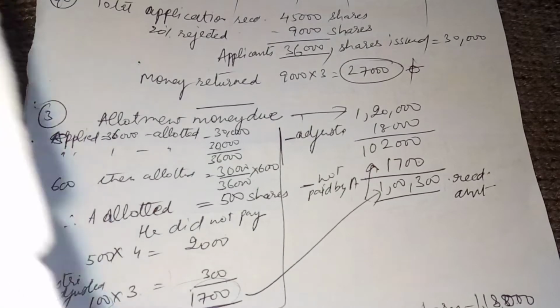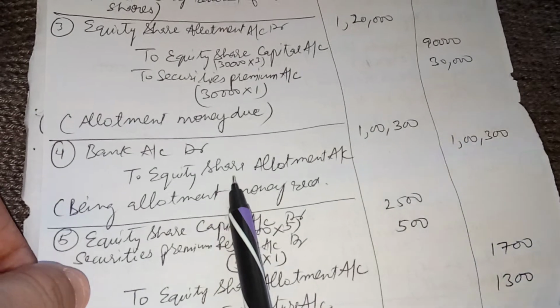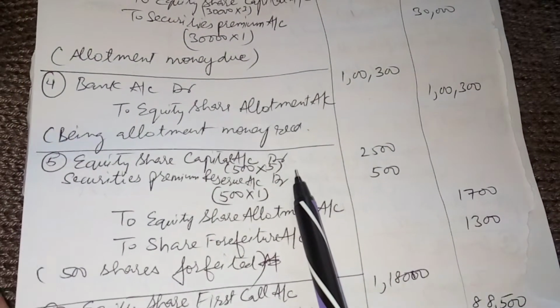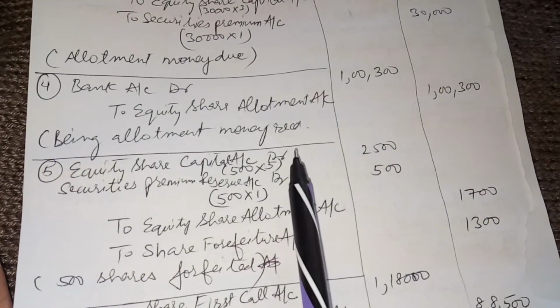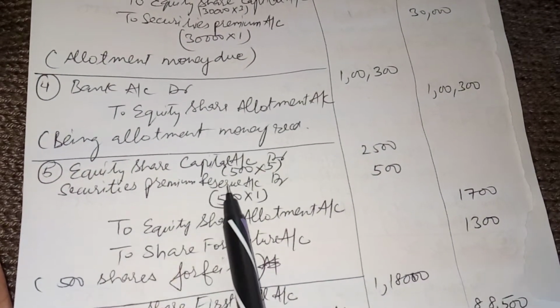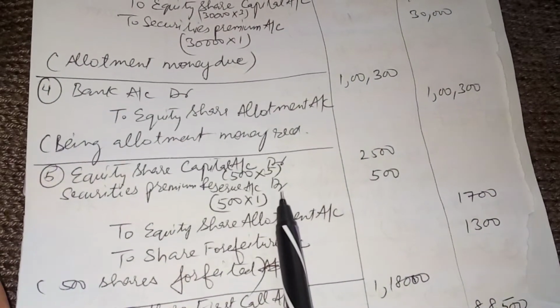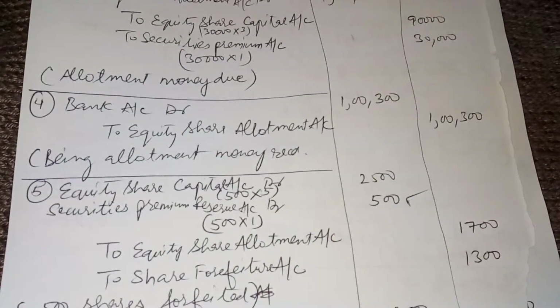Now come back to the entries. Bank account debit to equity share allotment 1,300. Now again these shares were forfeited. So equity share capital account debit, securities premium reserve, as he did not pay the premium, so securities premium reserve account 500 shares into 1, that is 500 rupees will be here.